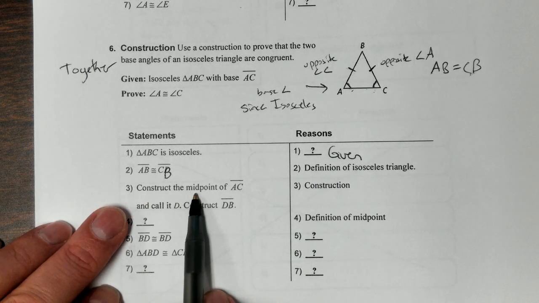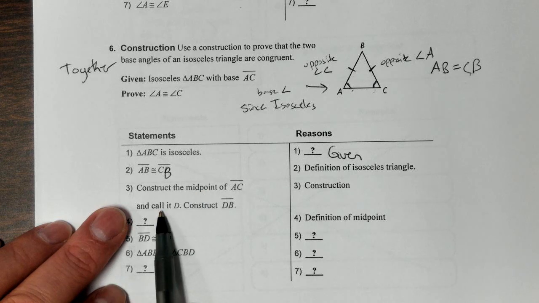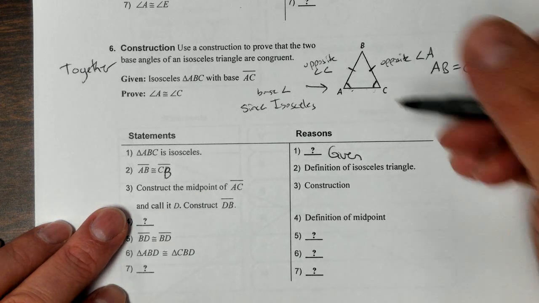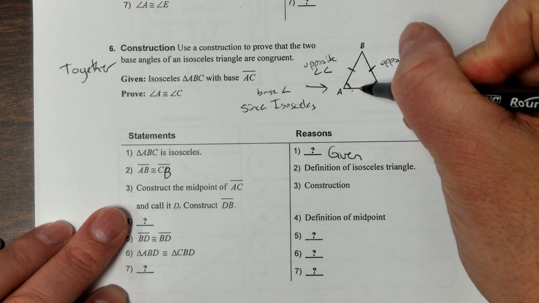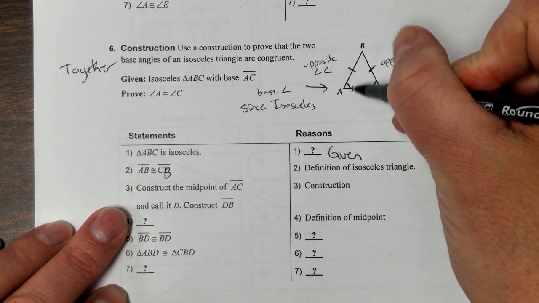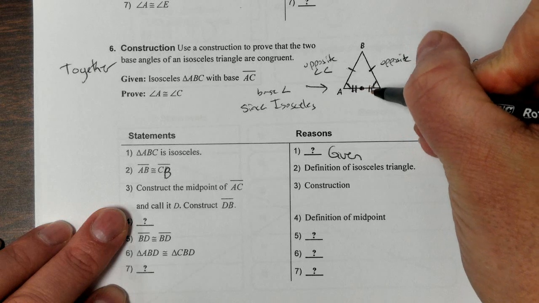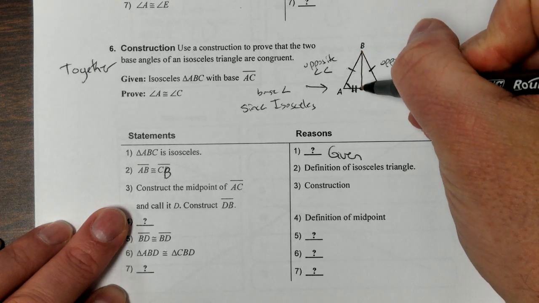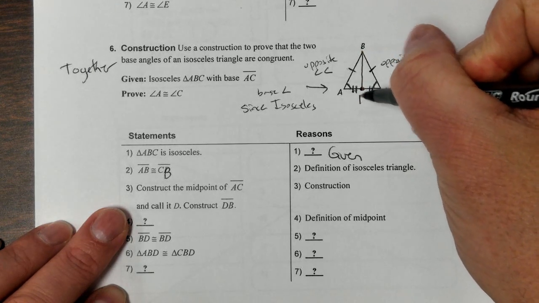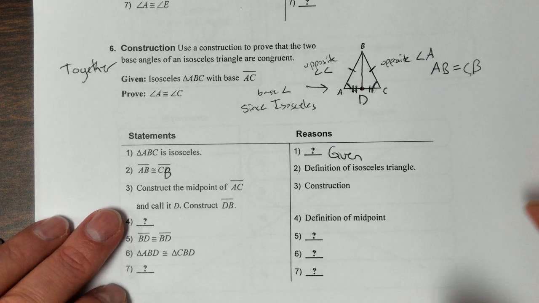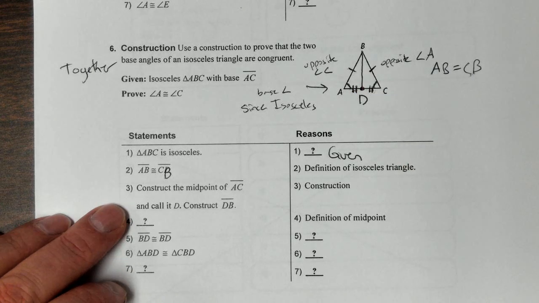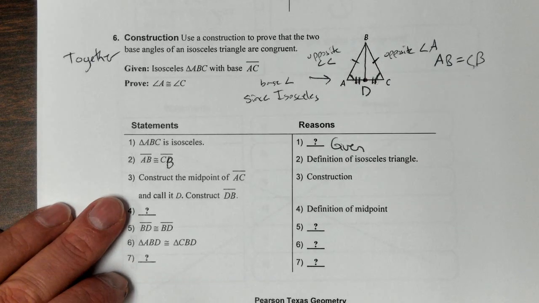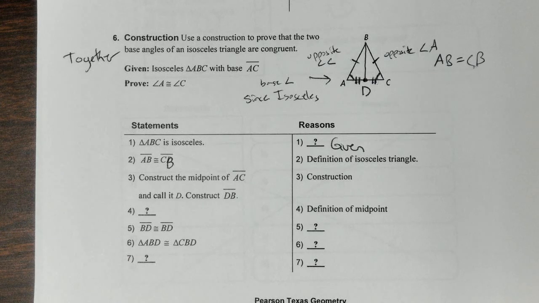Now number 3 says construct the midpoint of AC and call it D. So what we're going to do is we're just going to find the middle by putting a dot where these are equidistant, and then draw a line straight down and call it D. So we're not going to construct with tools, we're just going to mark straight down, and then these are equal. Any questions about that?